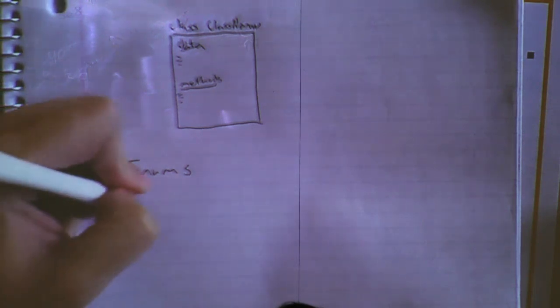The next thing is enums. This isn't unique to Java or object-oriented programming, really, but it's the first time you've probably seen it in this class.